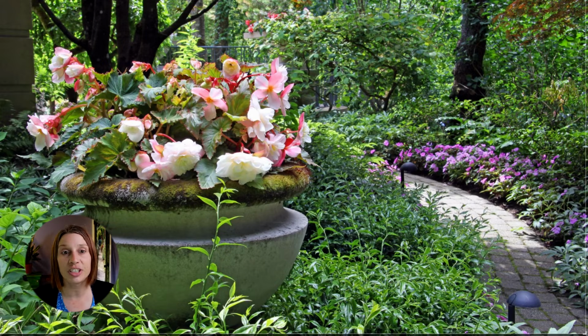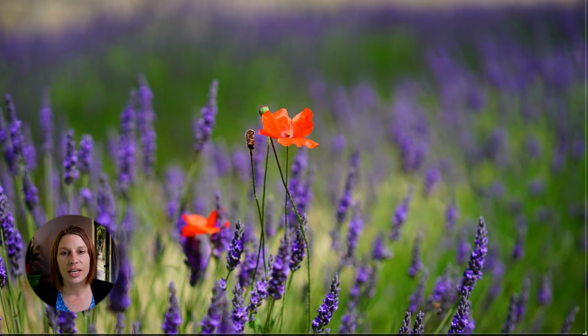And here's another example of a focal point of a container with really brightly colored plants. And then there's just neutral plants that are surrounding that to make it really the star of the show. And if you want to use a plant as your focal point and arrange other plants around it, I thought this was a really fun example of just how bright orange poppies are surrounded by purple.